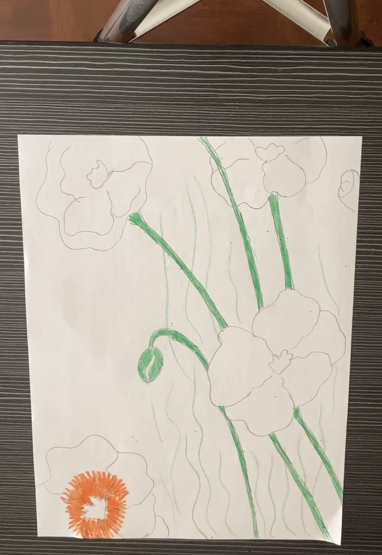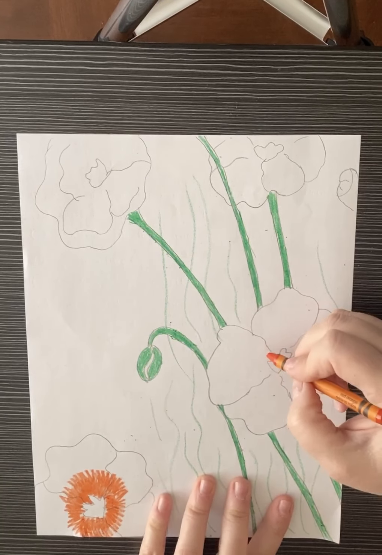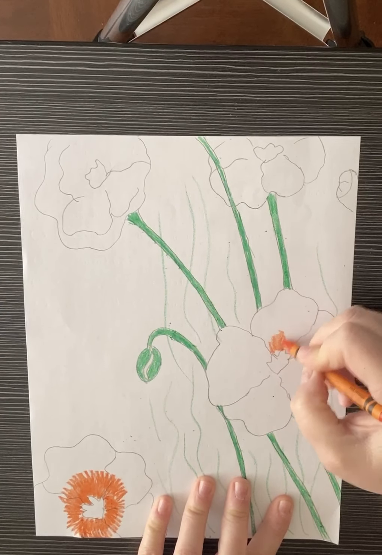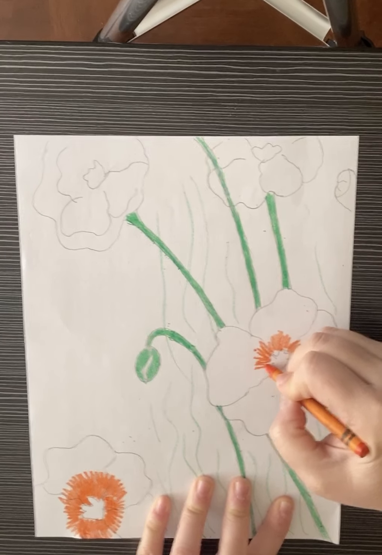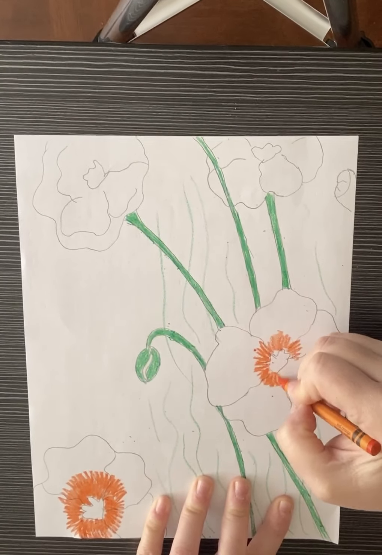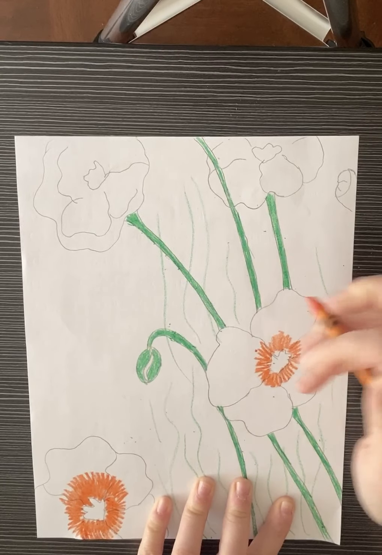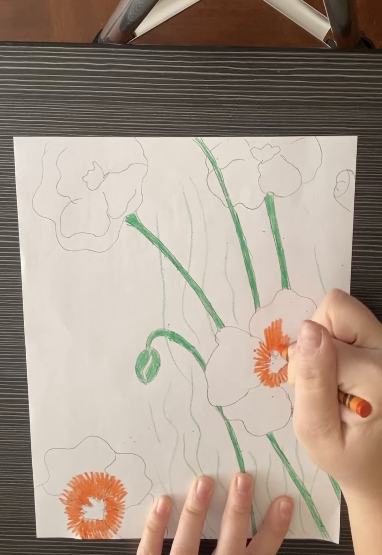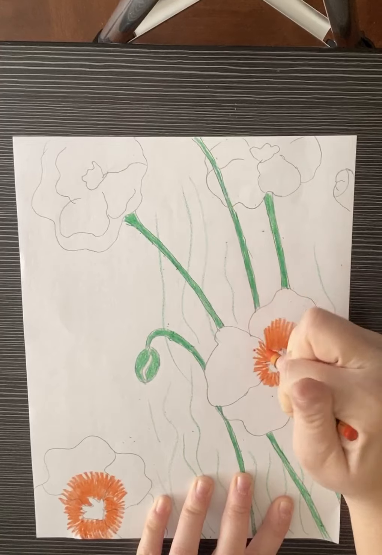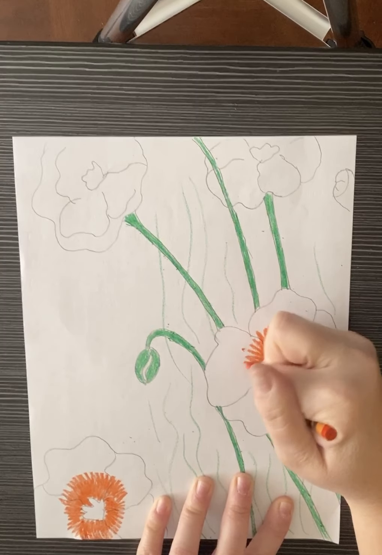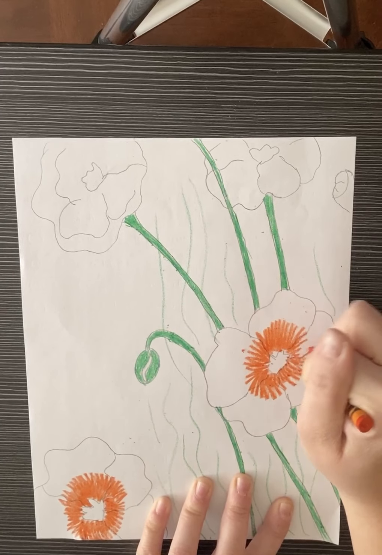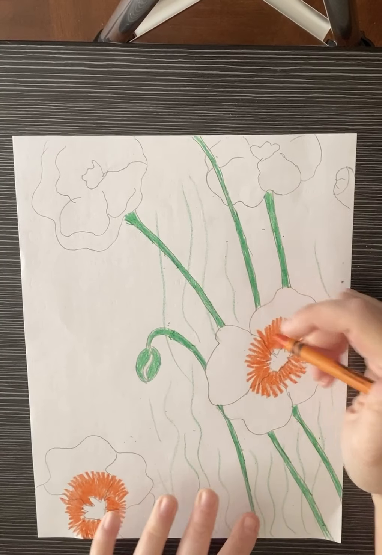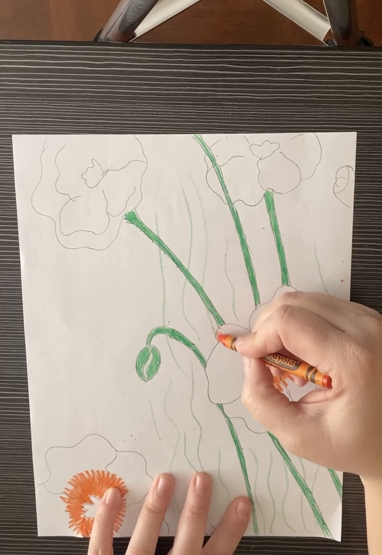All right, as soon as I feel like, okay, I like that one, I'm gonna move on to the next one. Do the same thing, make that lion's mane around the center of that flower. You can make it, again, bigger or smaller. Almost looks like a starburst of color there. And then I'm also gonna go around my edges.